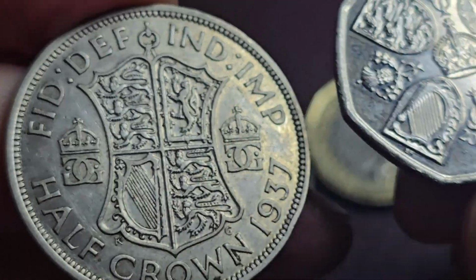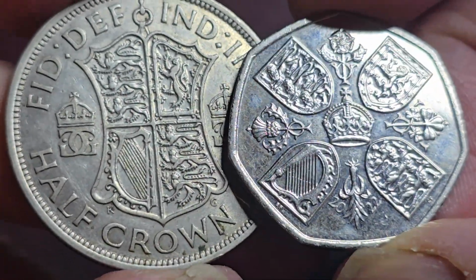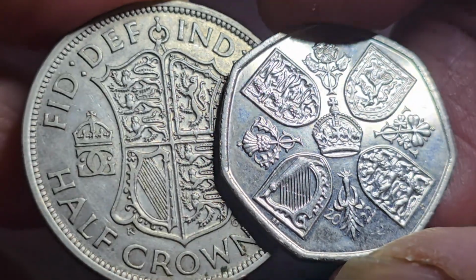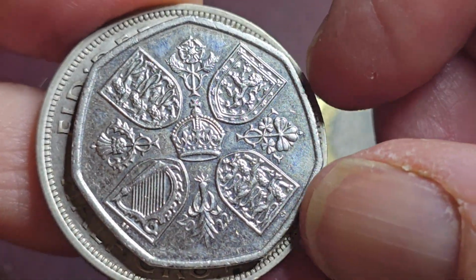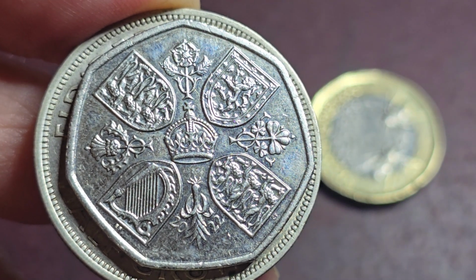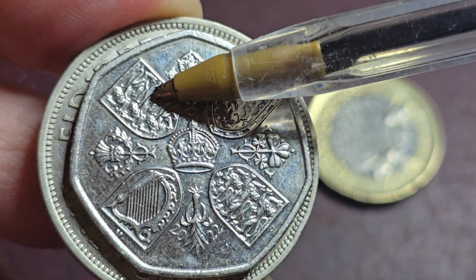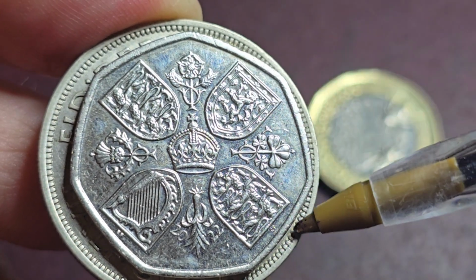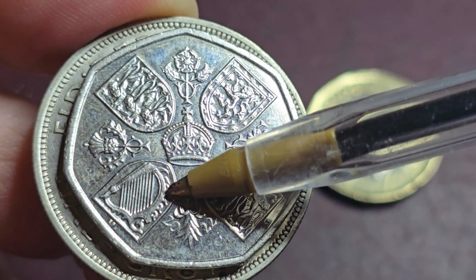So this is a half crown from 1933, a silver coin, and when they decimalised in 1971, the half crown did become a 50p coin. What we have is the four coats of arms: Scotland with one lion, England with 3 lions, and Northern Ireland with the harp.